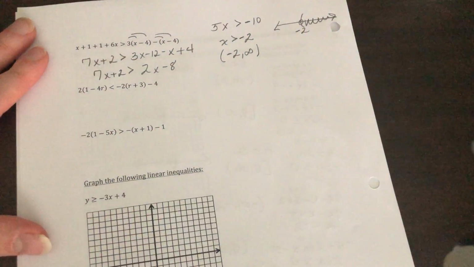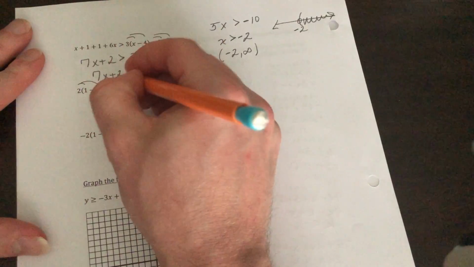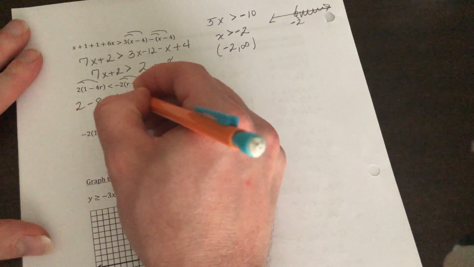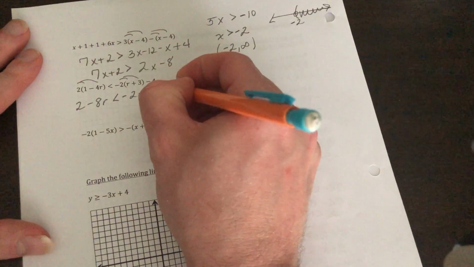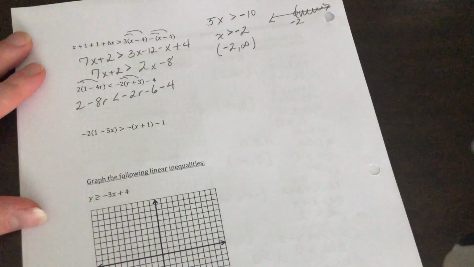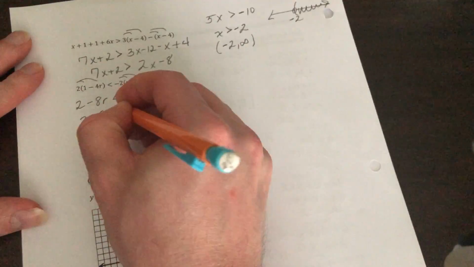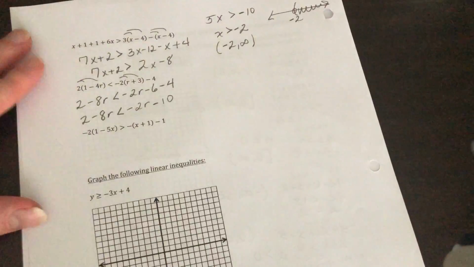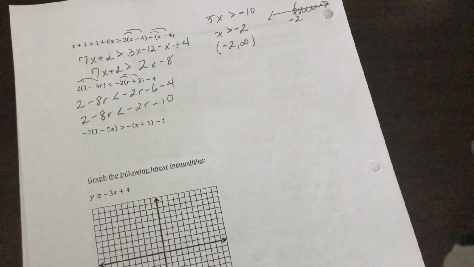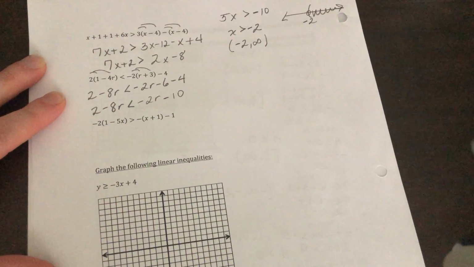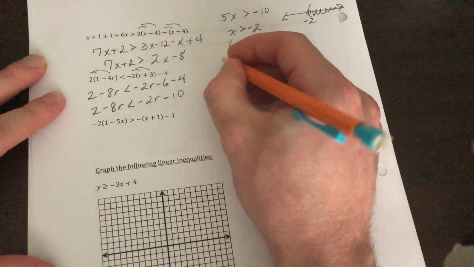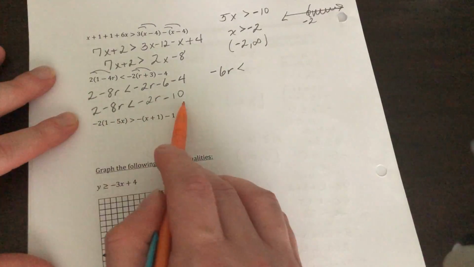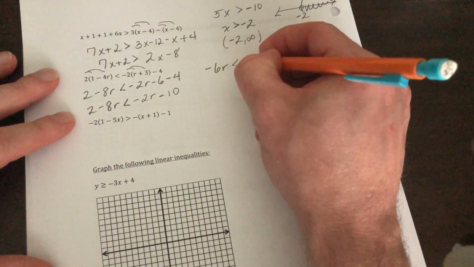Okay, next example problem. We're going to distribute first. Okay, so we get 2 minus 8r is less than negative 2r minus 6 minus 4. Now we're going to combine our like terms first. Negative 2r minus 10. Okay, we're going to get all our r terms on the left side. So we're going to add 2r to this side, so negative 6r is less than. We're going to subtract 2 to this side, so we get negative 12.